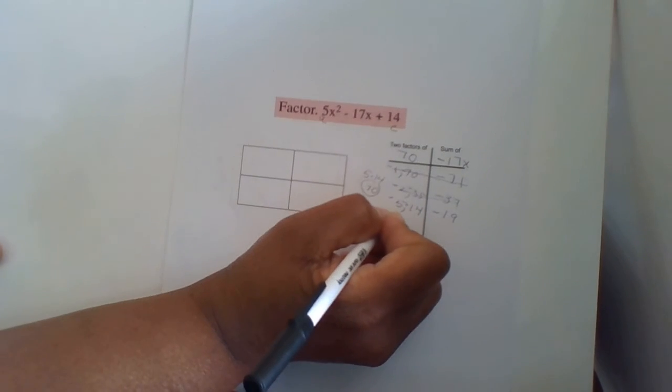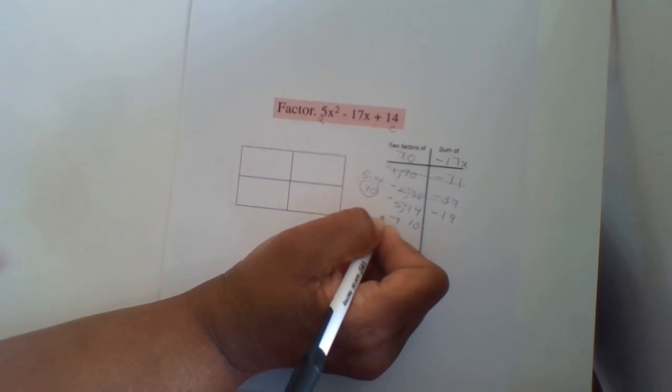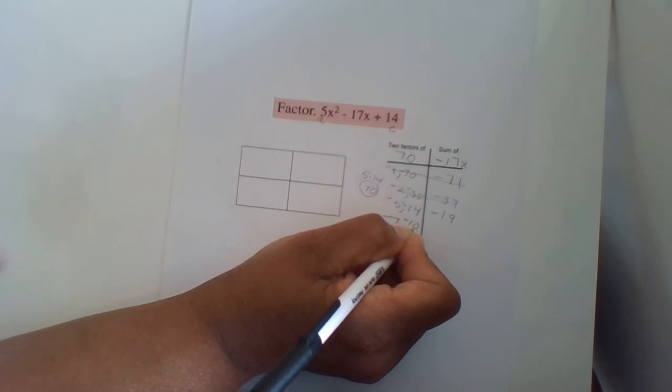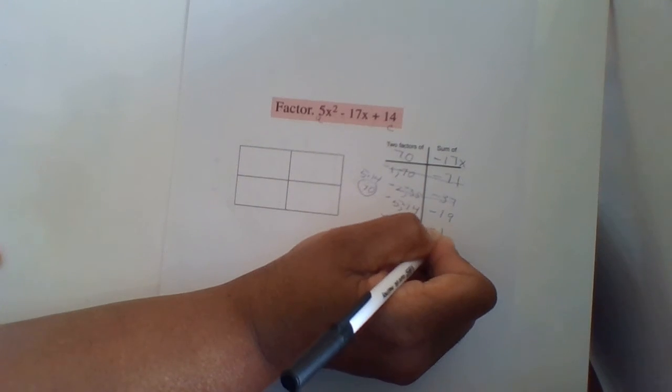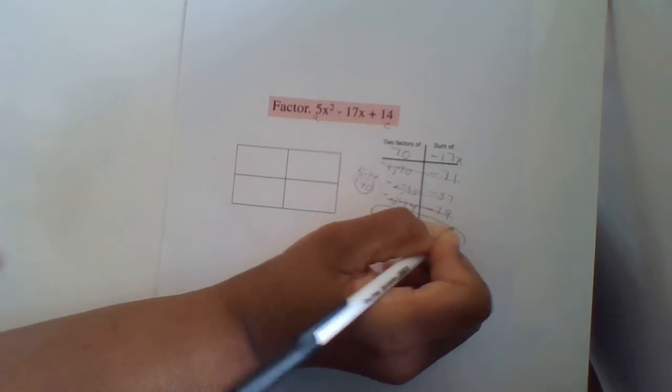7 and 10. But they both have to be negative. Negative 7 plus negative 10 is negative 17. There are my two factors.